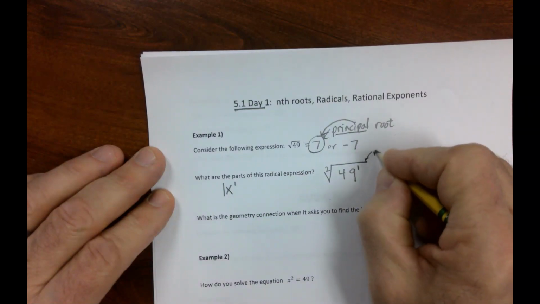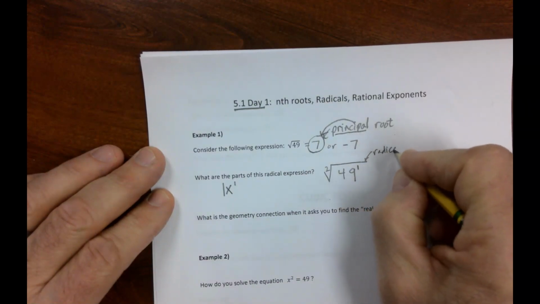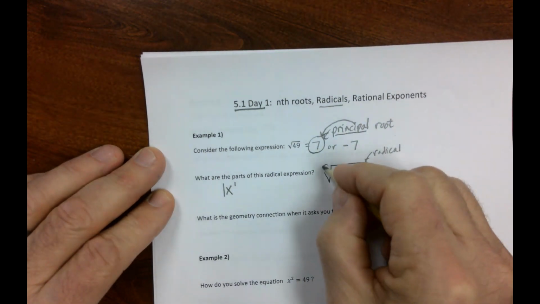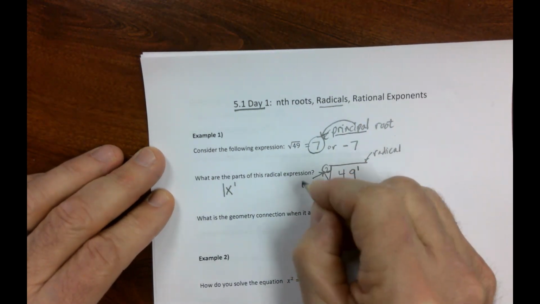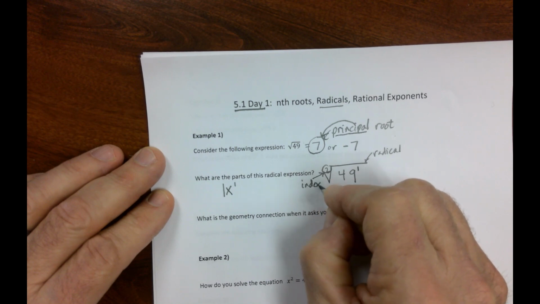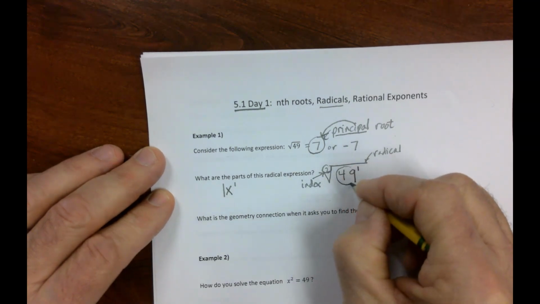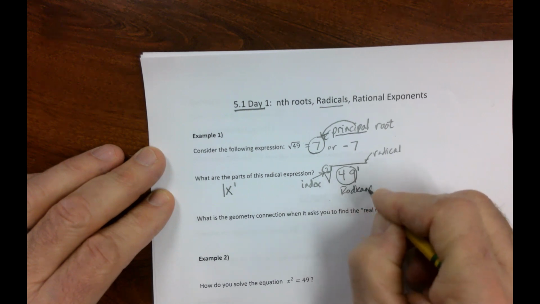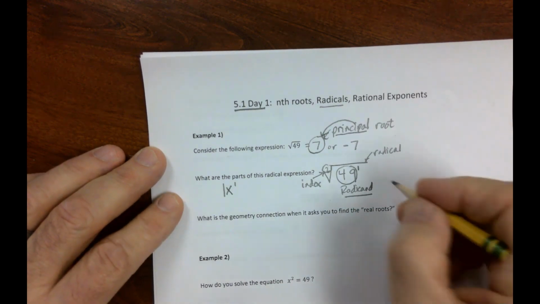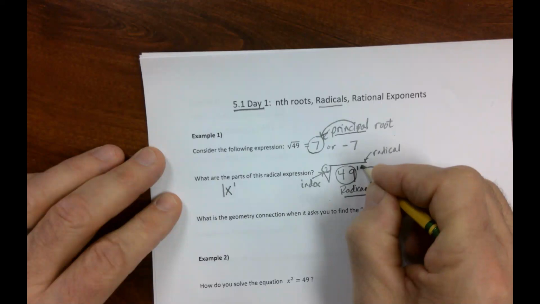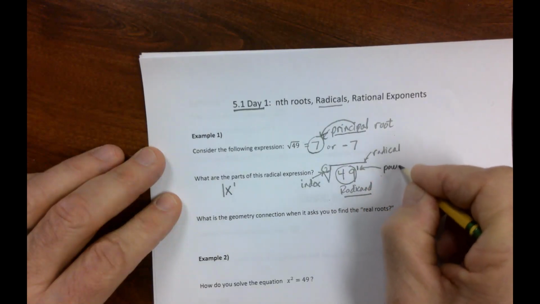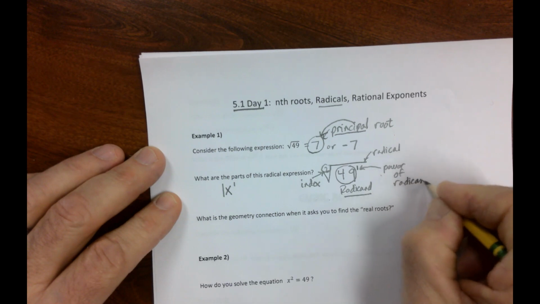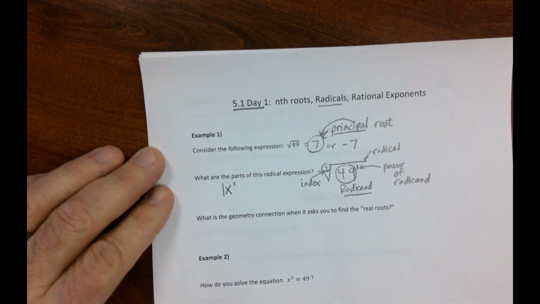That thing is called the radical, hence the title. This is called the index. This is called the radicand. You don't really need to know that, but that right there is called the power of the radicand. All right, so there are all the parts.